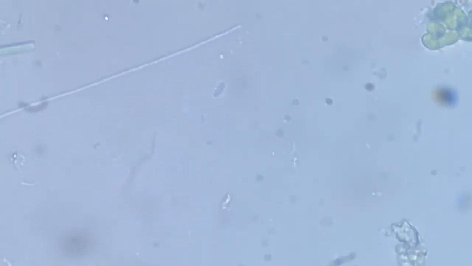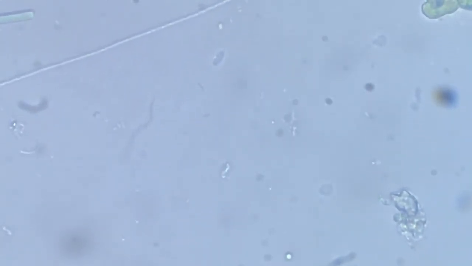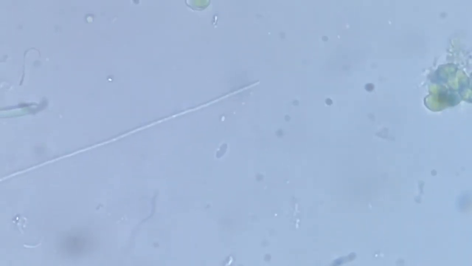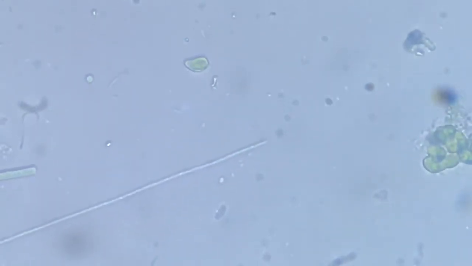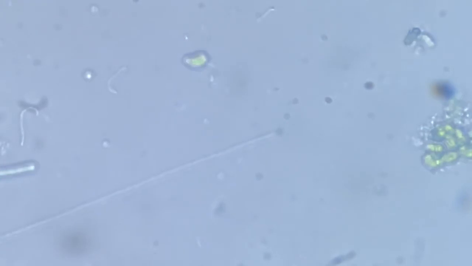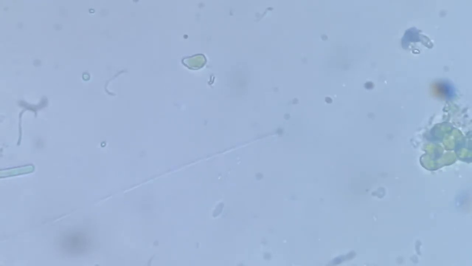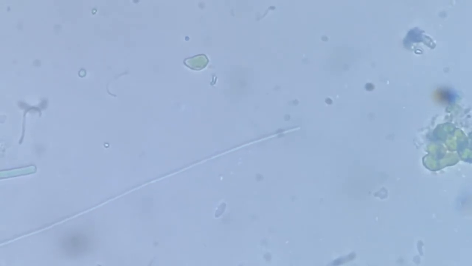This black spot, a spiral bacteria, so you can make out the dimension of its structural organization. I don't see much differentiation in the head region.